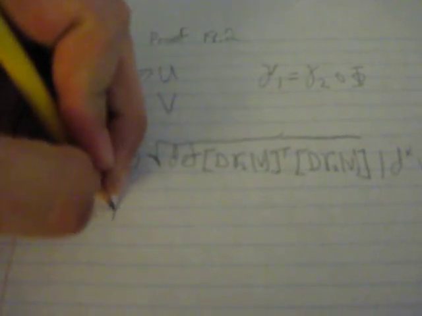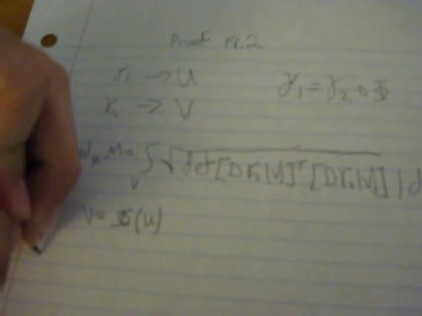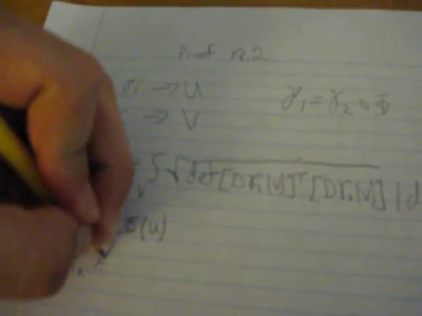So now we're going to transform this to an integral over the space U using the arbitrary change of variables. V is phi of U. So now we have the k-dimensional volume of M is equal to the integral over U of, as we had before, the square root of the determinant of d gamma 2 of phi of U transpose d gamma 2 phi of U.